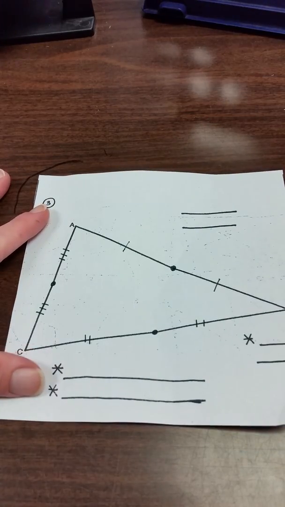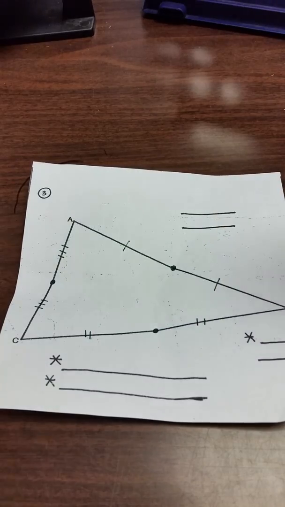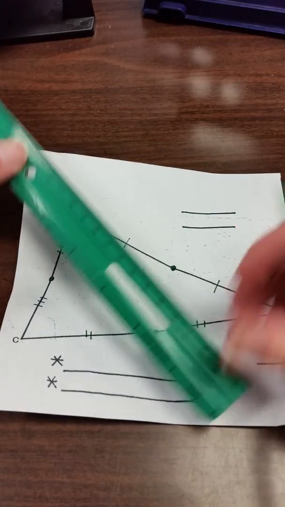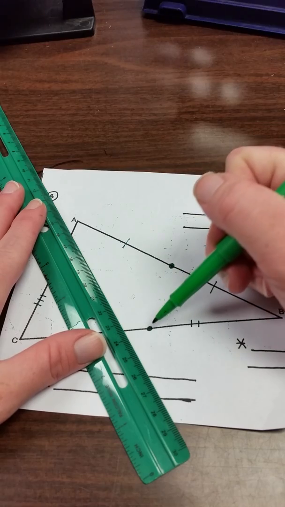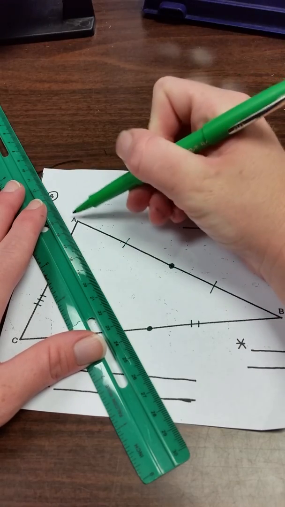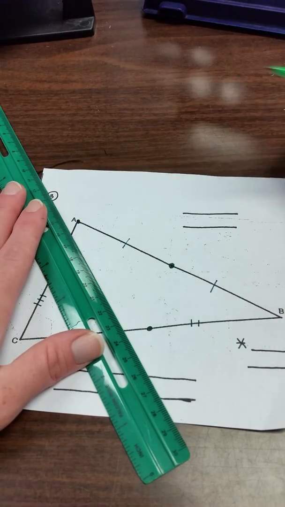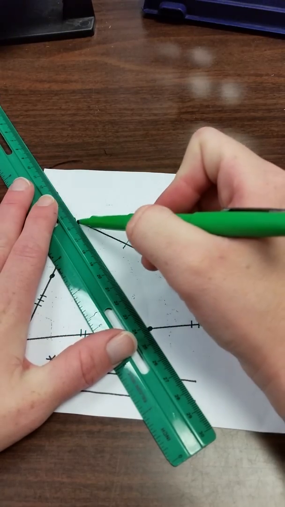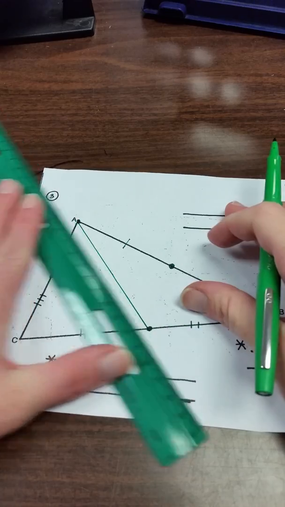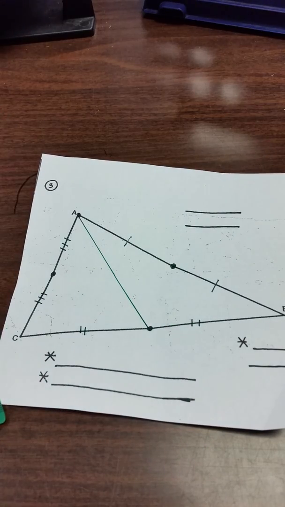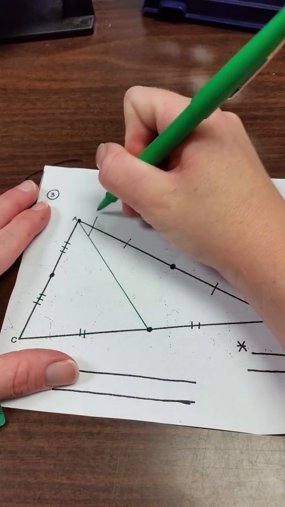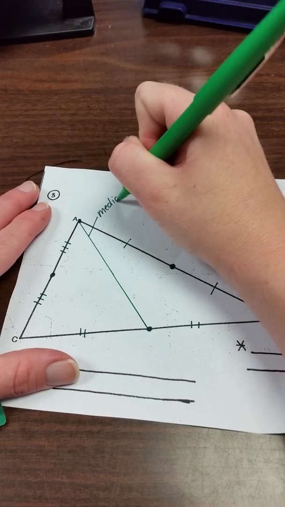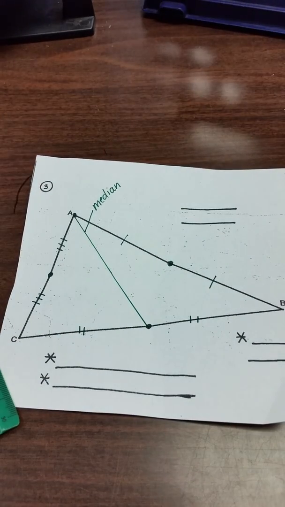So now, a median, you've got 3 midpoints right now. The median is the segment that connects a midpoint to the opposite vertex. So A is a vertex. I'm going to use my ruler, and I'm going to connect point A to that midpoint. That segment is called a median. Okay, so draw an arrow to that segment, right, median. That's the type of segments.